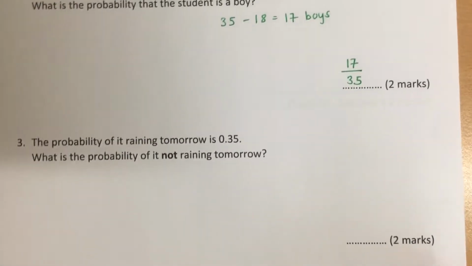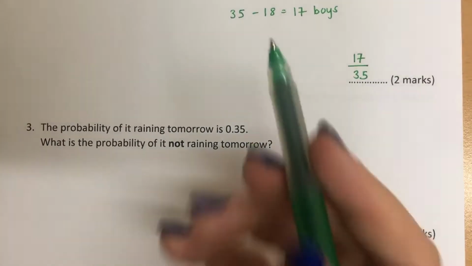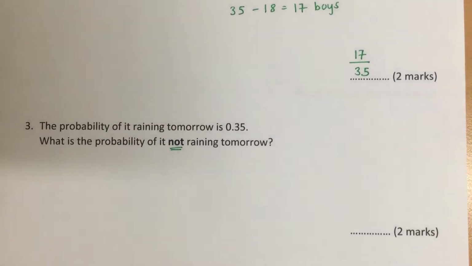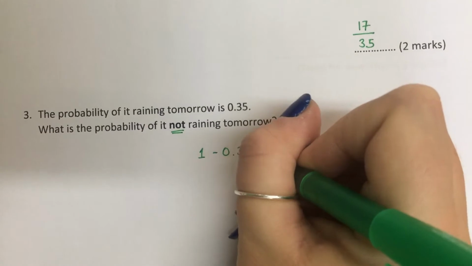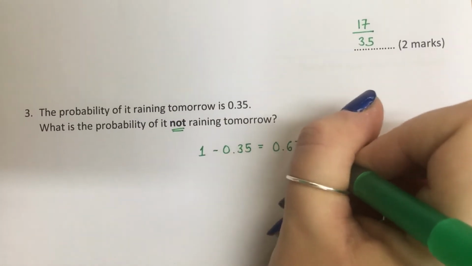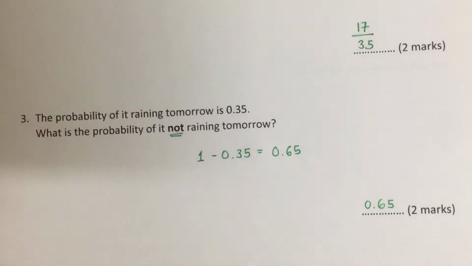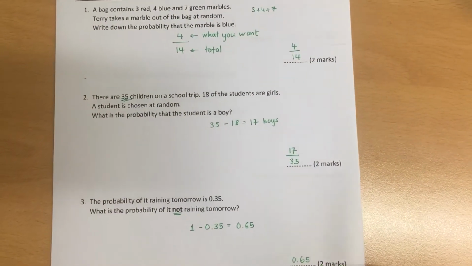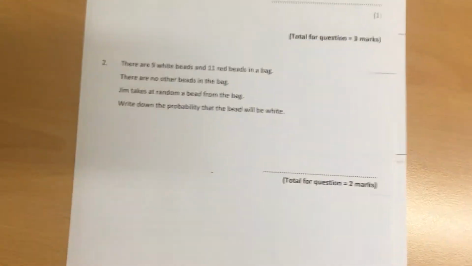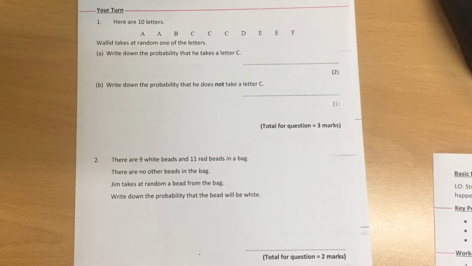Okay, last question. The probability of it raining tomorrow is 0.35. What is the probability of it not raining tomorrow? So this is like we said in the key points. We would do 1 minus 0.35 and you get 0.65. So this time it's a decimal, not a fraction, and that's absolutely fine. Okay, so those are the examples, so make sure you've understood those. And then move on to these questions that you can try on your own, and come back and check in to see if you've got them correct.